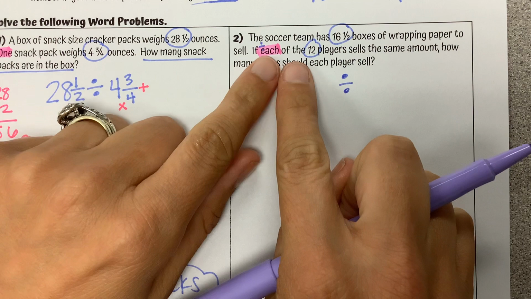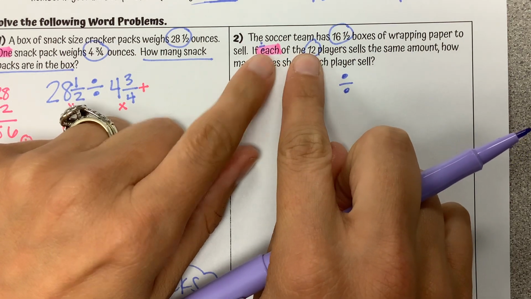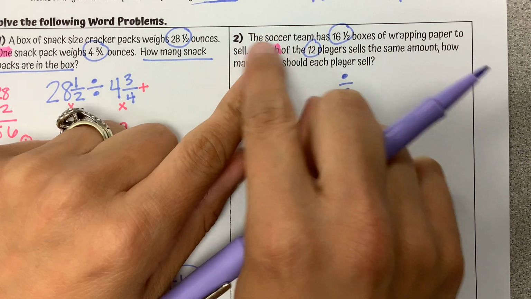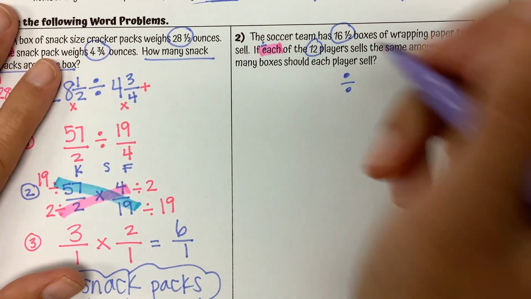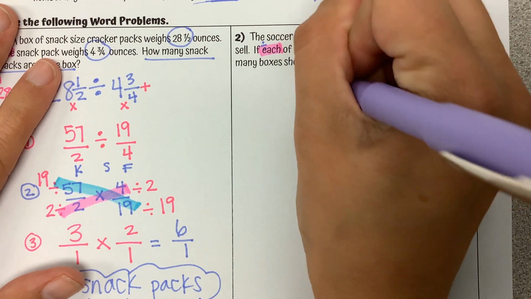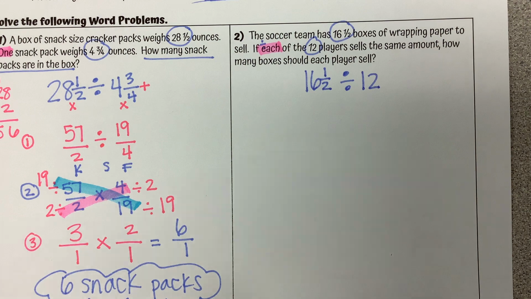So one thing I said is that key word is going to be where the part is. So 12 is our part. And what does the soccer team have? The soccer team has a total of 16 and a half. So our total amount is 16 and a half. Our part is 12.